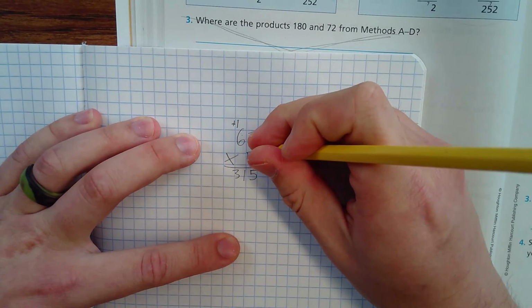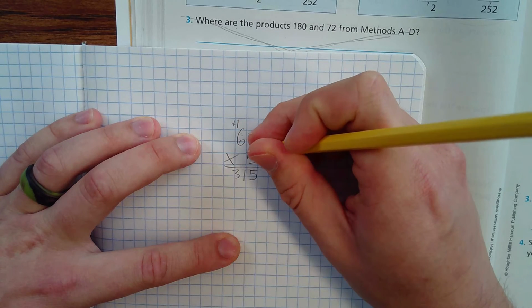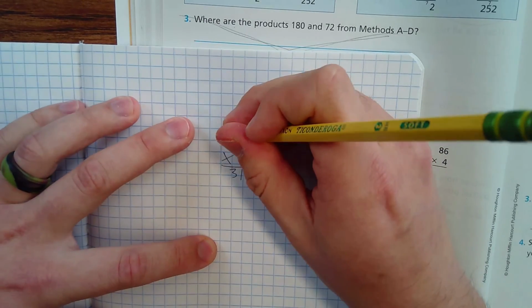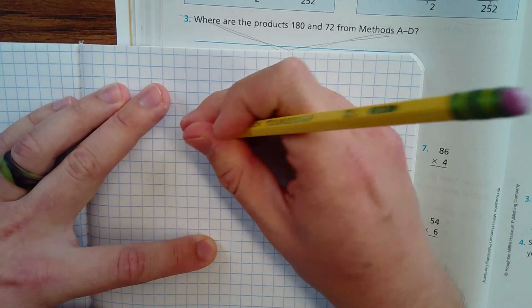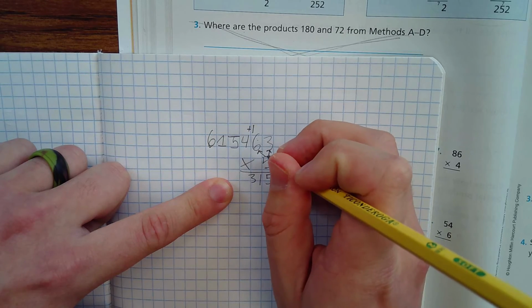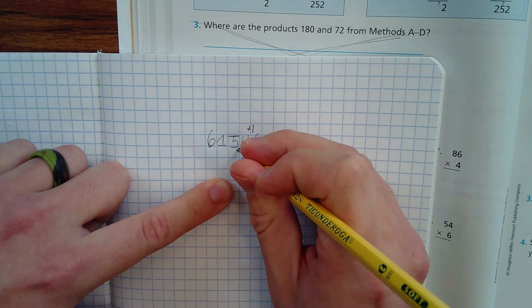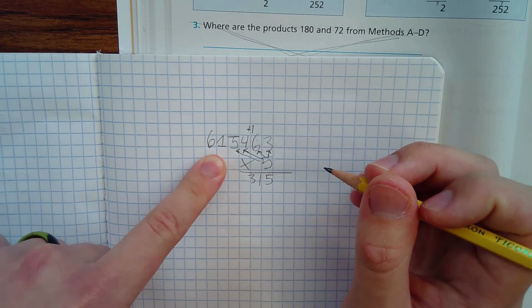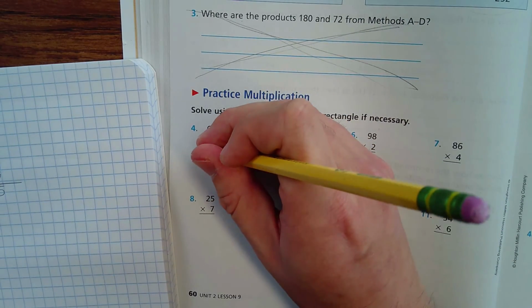Remember, anytime you do multiplication like this, you multiply the bottom number by the top number right above it, and then the bottom number by the number to the left of it. Say you had a much larger number, like 4, 5, 1, a huge old number here. You would just multiply the 5 by the 3, the 5 by the 6, the 5 by the 4, the 5 by the 5. You would just keep going all the way across. And that's how we do that. So you go back over here, 315.